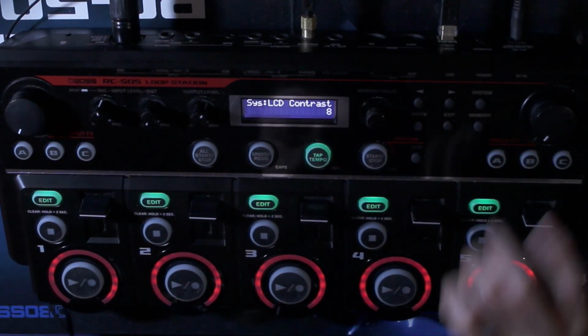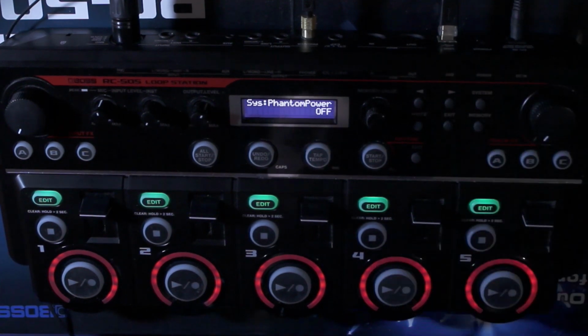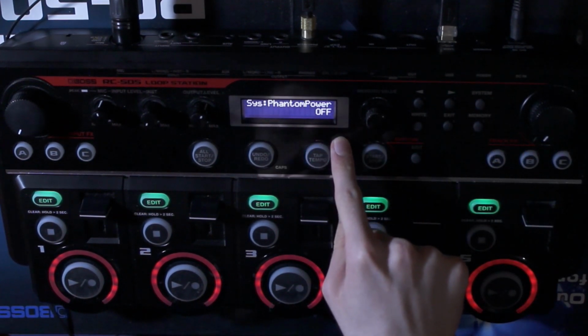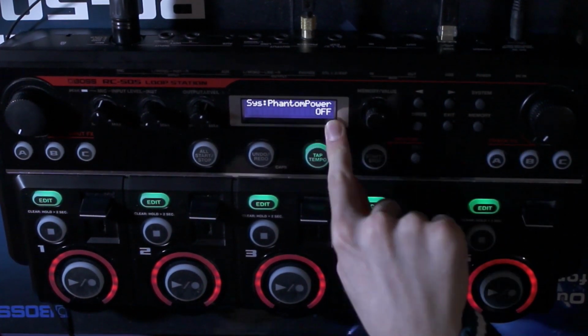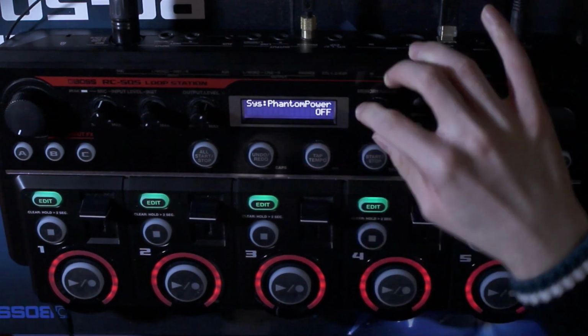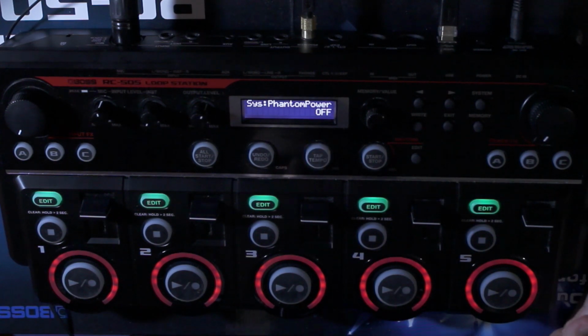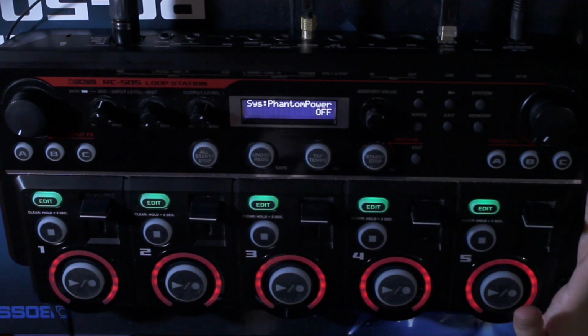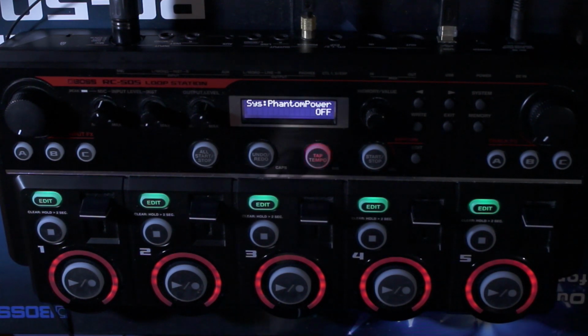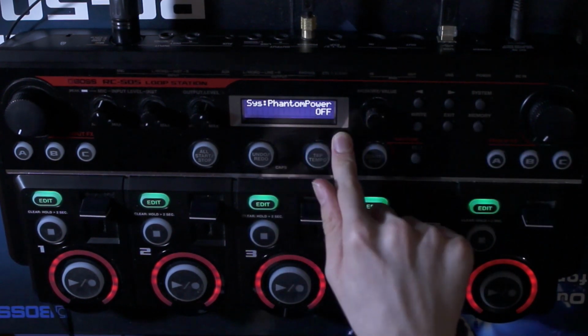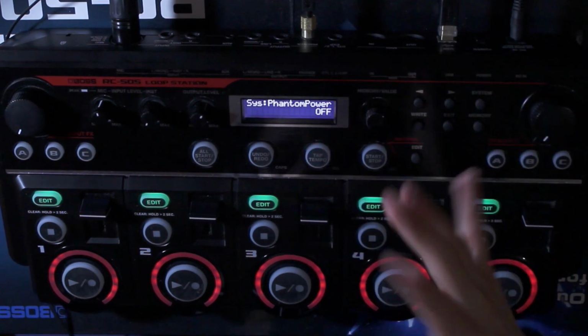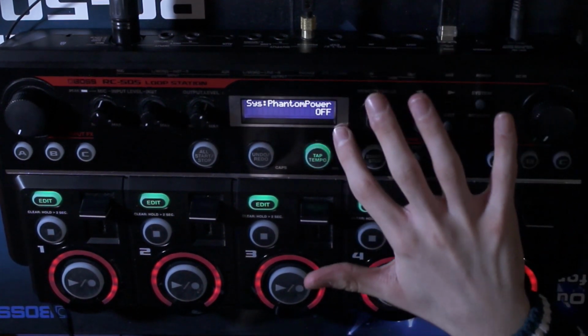Another thing that you need to know is in the system, the phantom power. The phantom power needs to be on just in case you use big microphones such as in studios or something like that. But if you use a regular microphone like me, you don't have to turn this on. So yeah, you can keep it on off. It's much better.